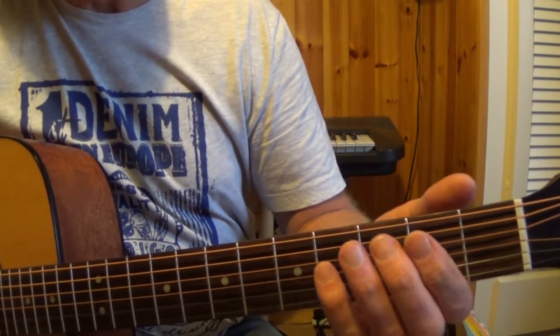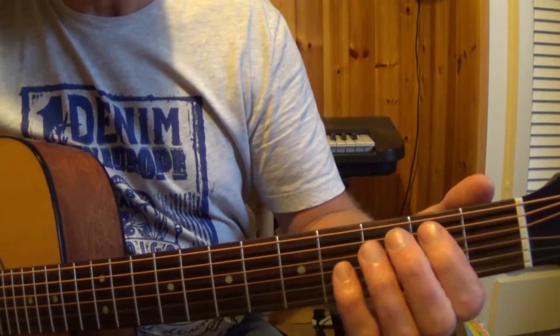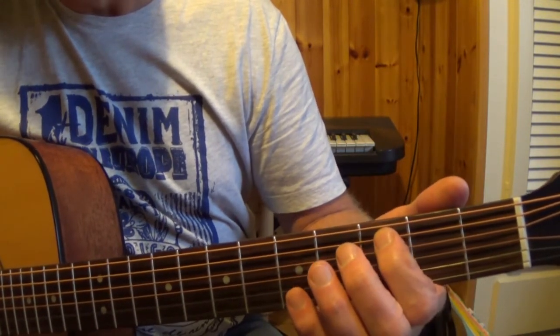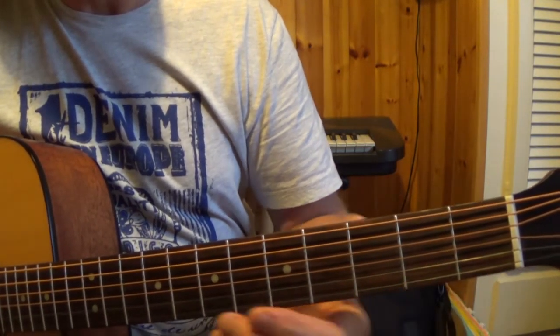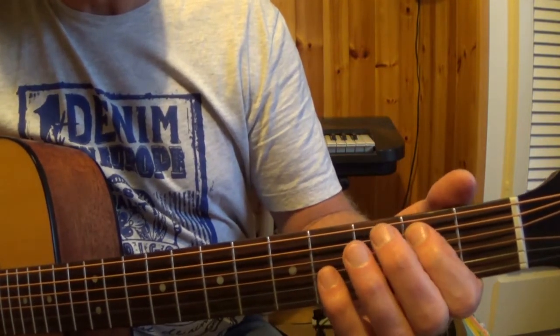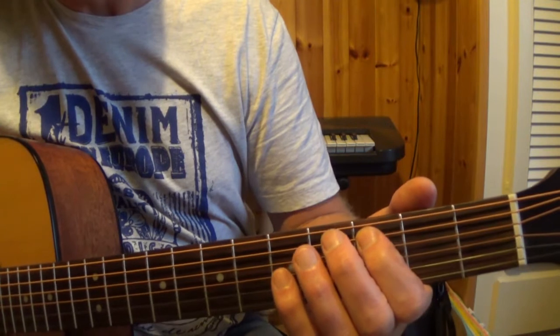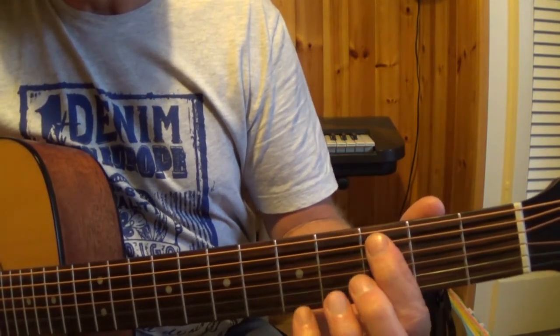Now we know B to C is not a whole step, it's a half step, so B to C, 1 fret. So your first 3 notes on the A string are A, open, B, whole step, C, half step. From C to D we know is a whole step.